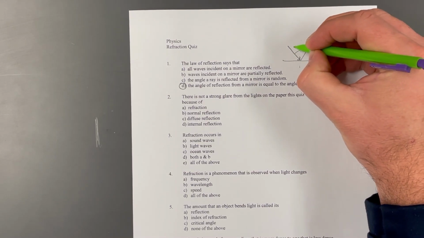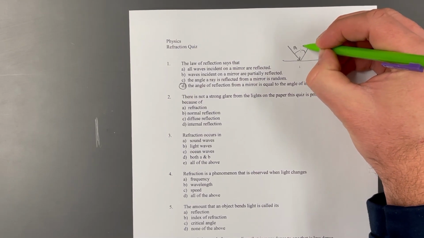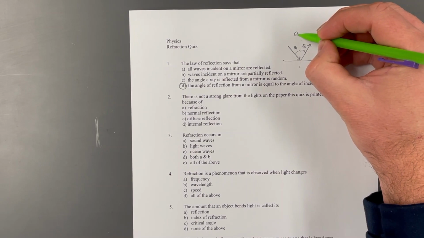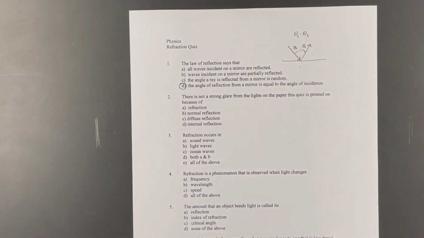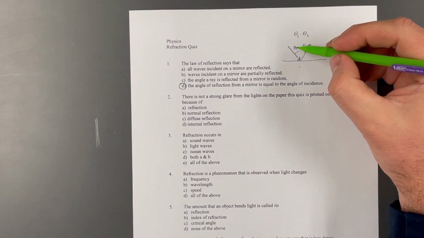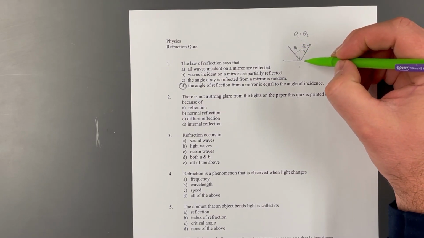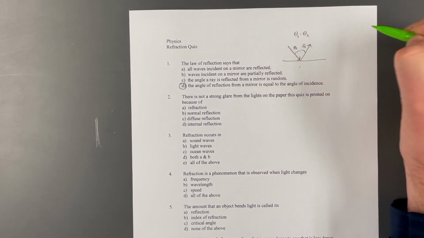Whatever angle this comes in at, angle 1, the angle that it goes out at, angle 2, those two would be equal to each other. So angle 1 would be equal to angle 2. That is true for all types of reflection, whether it's regular reflection or diffused reflection. This angle in is always equal to the angle out.